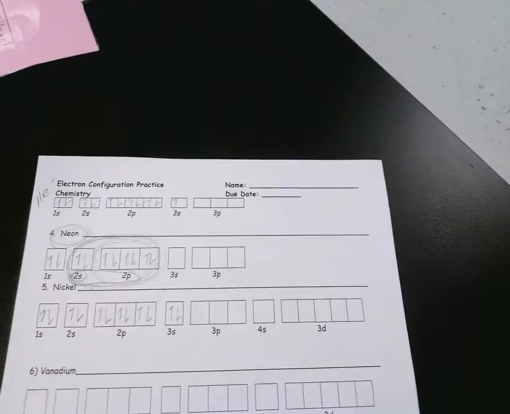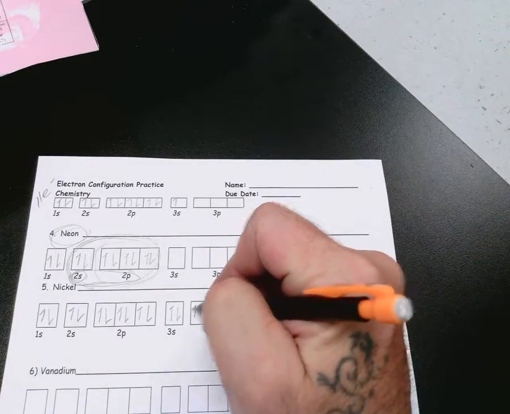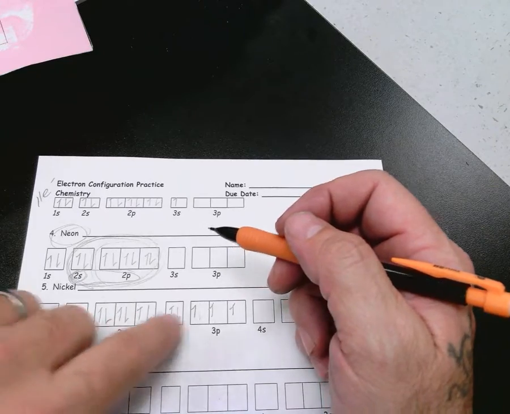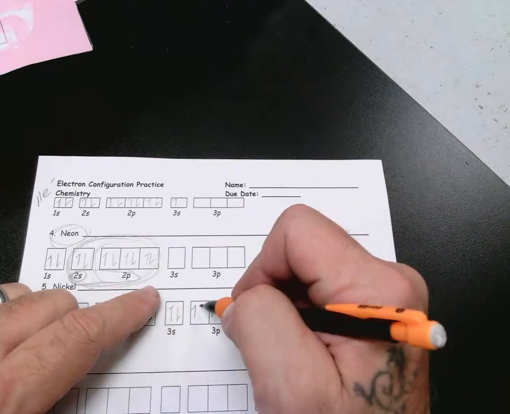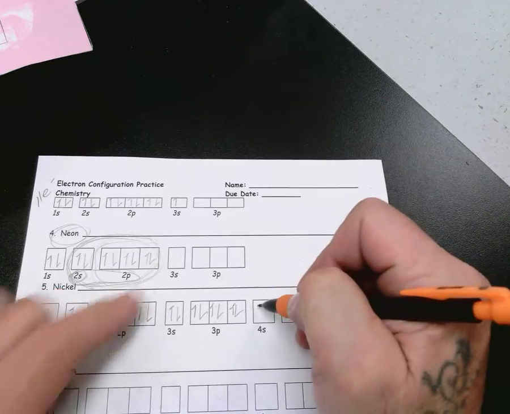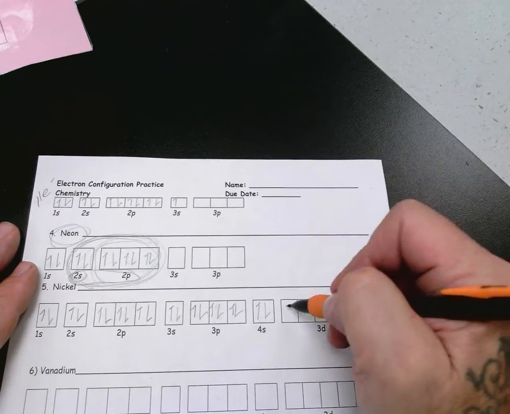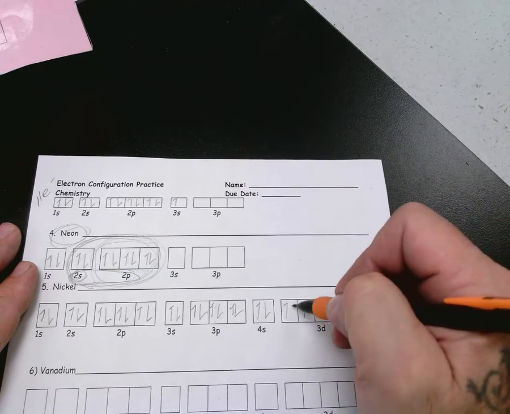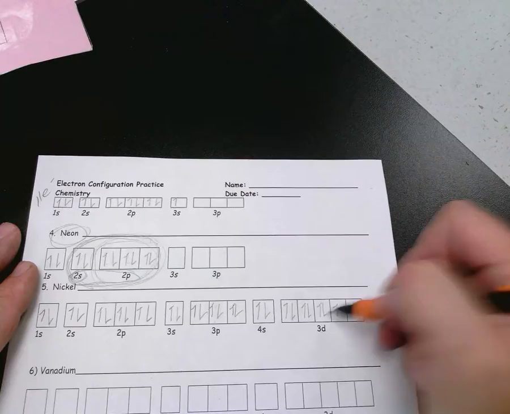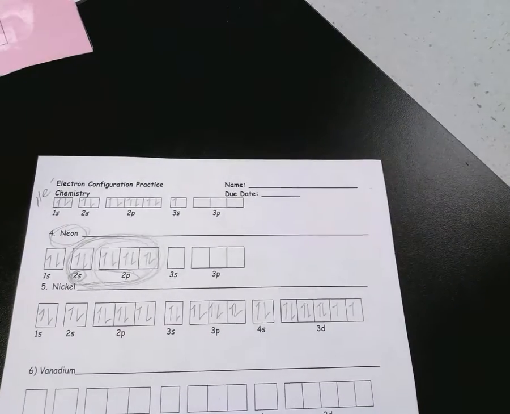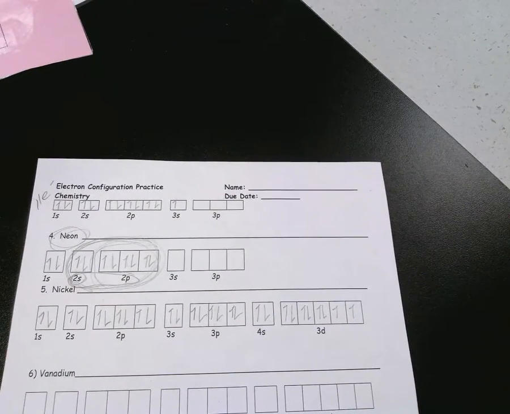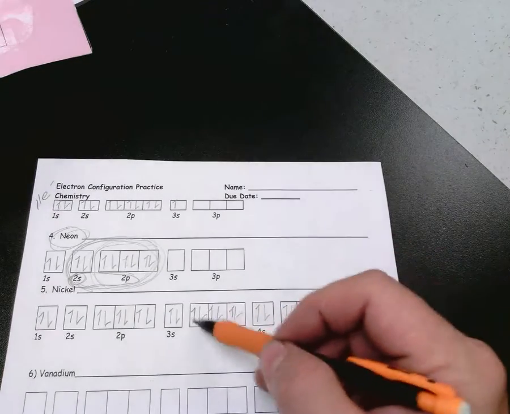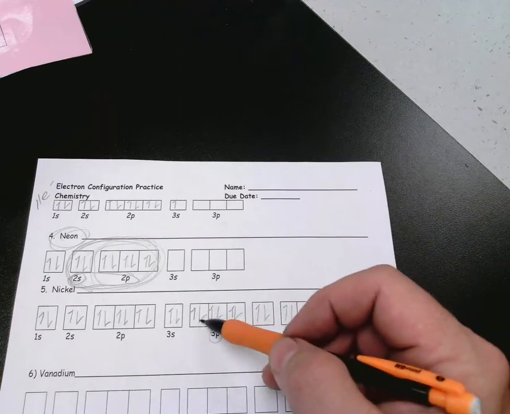Okay, so remember, we have to put 1 in each before we put 1 going down. So 2, 4, 6, 8, 10, 12, 13, 14, 15, 16, 17, 18, 19, 20, 21, 22, 23, 24, 25, 26, 27, 28. Done. Remember, 1 electron in each space until we fill up all the spaces for that orbital. Then we can add the second one going down.